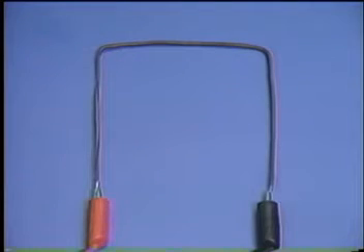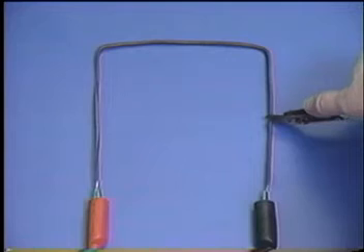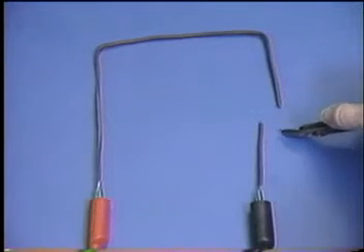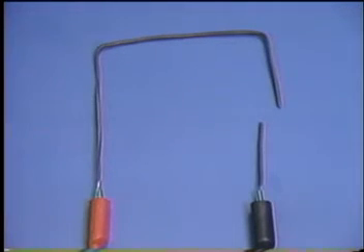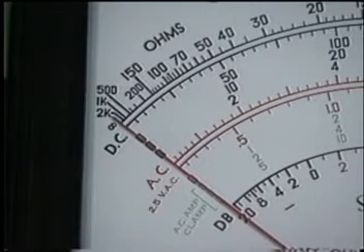Let's interrupt this continuous path by cutting the wire to see how the multimeter will respond. Once the wire is cut, the current path is no longer continuous. Now the needle aligns with infinity, indicating a loss of continuity between points A and B.